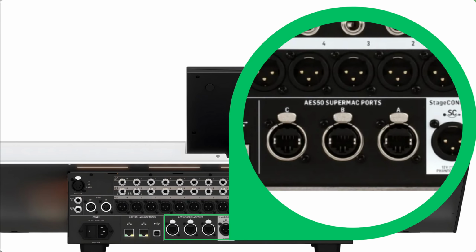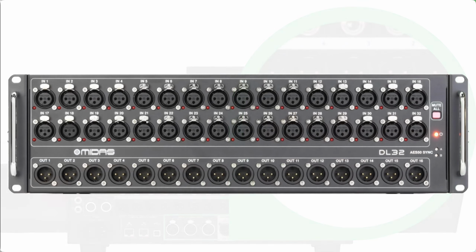Because of this, where we used to have only 8 local inputs and 8 local outputs, now we get to have those inputs and outputs plus another 32 AES50 inputs and 16 AES50 outputs direct from the stage. So this stage box is able to share the signal of its inputs and outputs over AES50 connection all the way back to the soundboard.